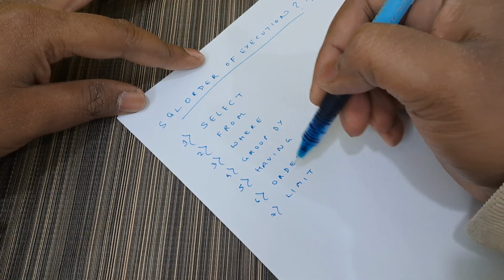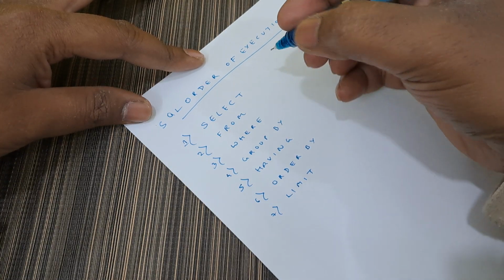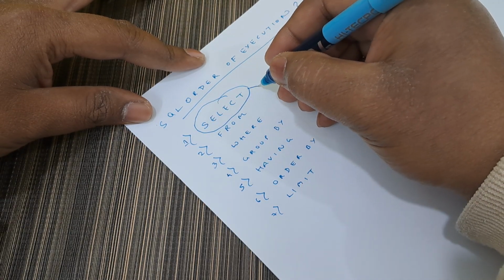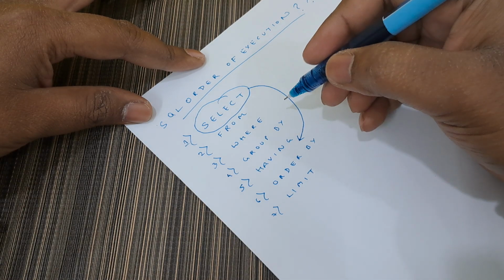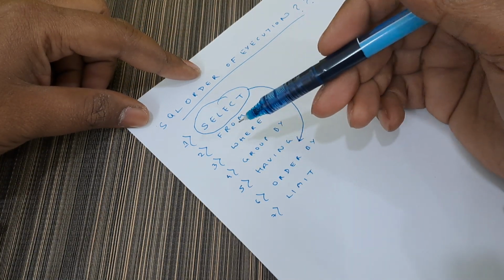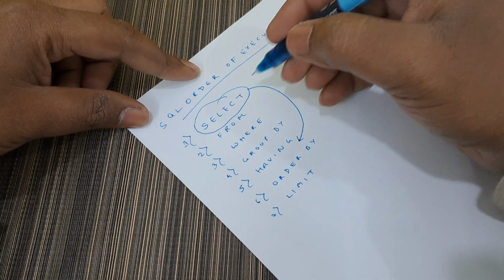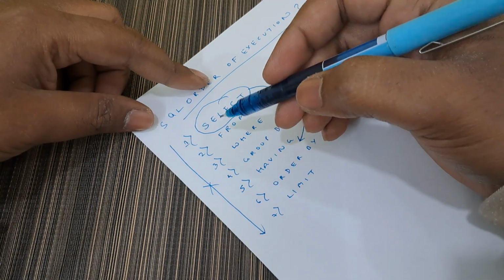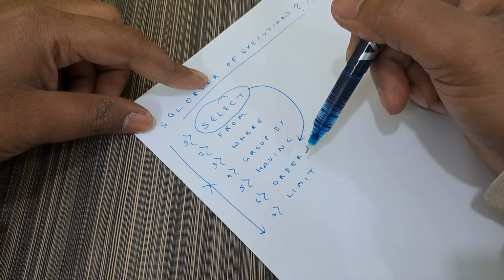Simple. First, write down all the clauses like this. Then what you can simply do is bring the select clause in between having and order by. This way it is easier for you to remember and answer in your interview if they ask you questions on SQL order of execution. It doesn't proceed from upward to downward; that's not the case. It first goes from, then where, group by, having, then it comes to select, and then order by, and then limit.